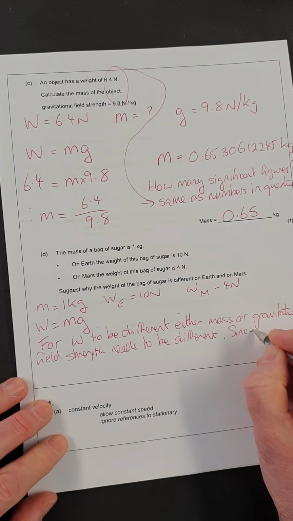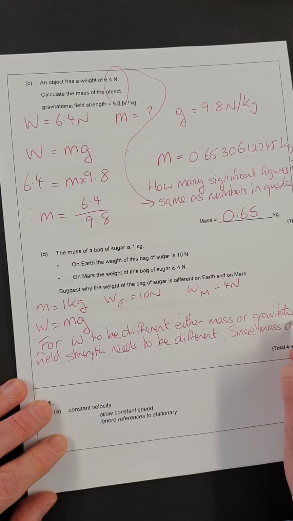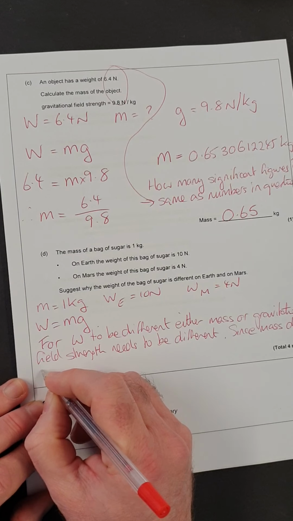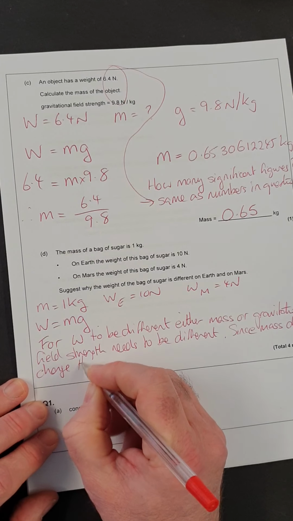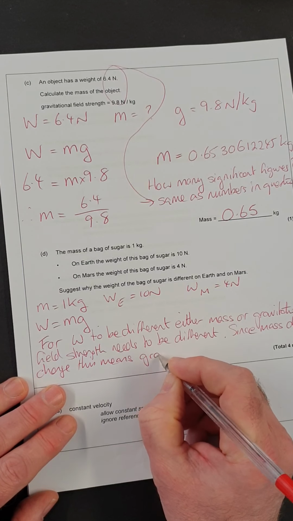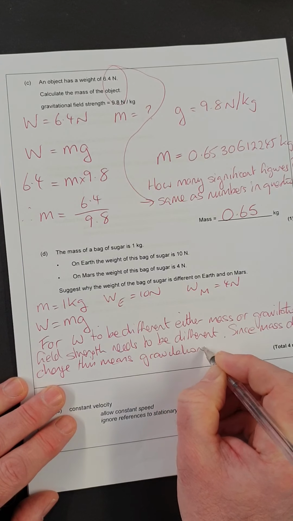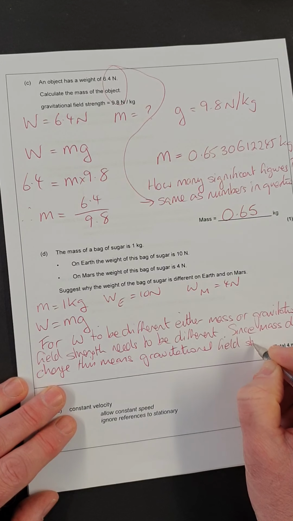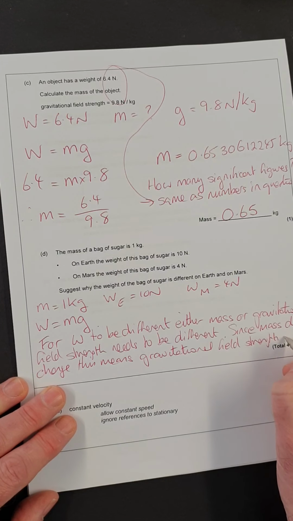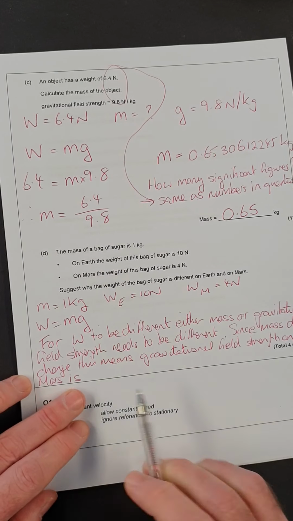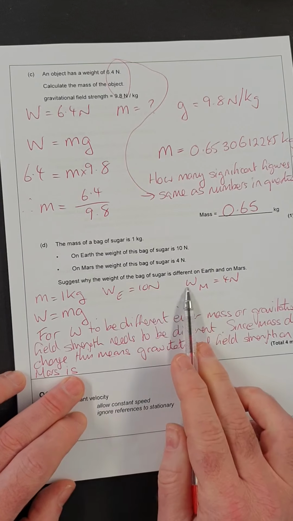Since mass doesn't change, because we haven't lost any of our sugar, this means the gravitational field strength on Mars is, well, it's going to be smaller, since the weight is smaller.